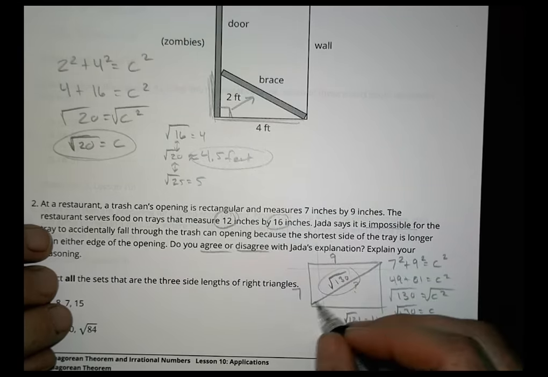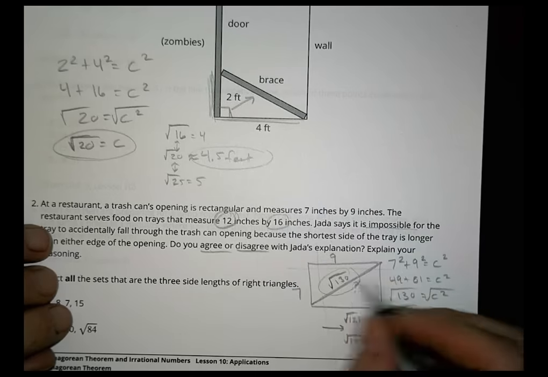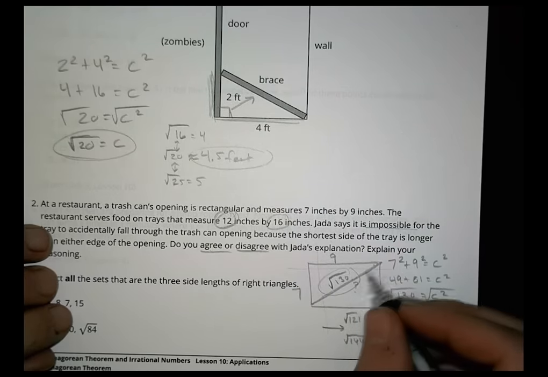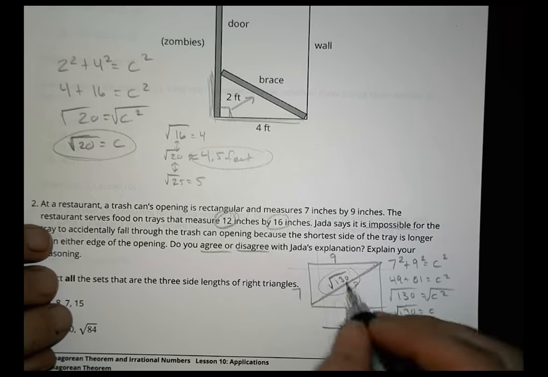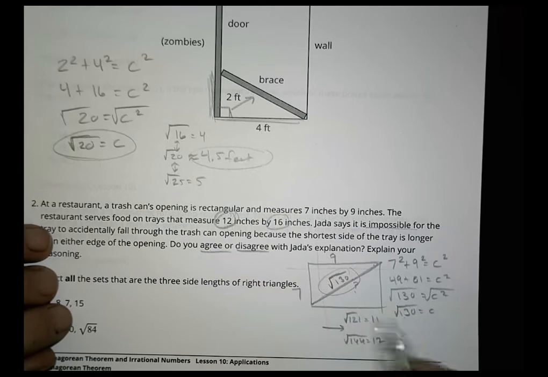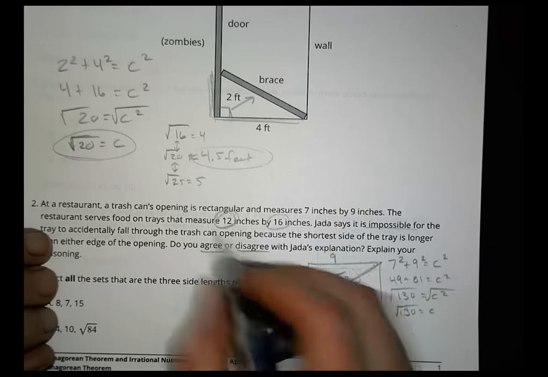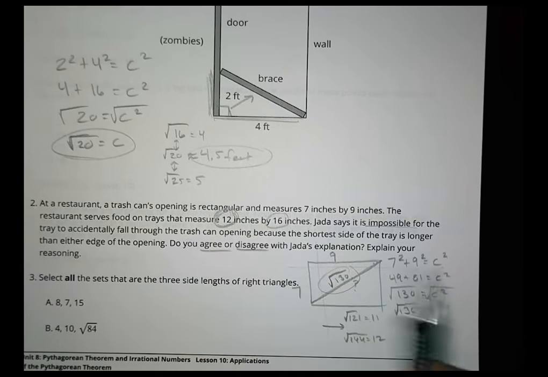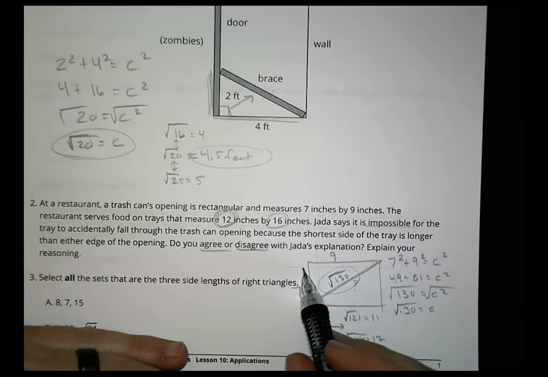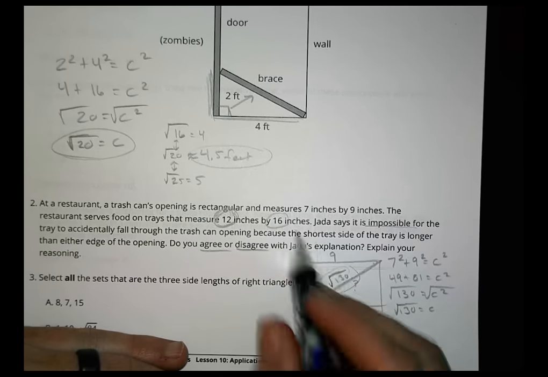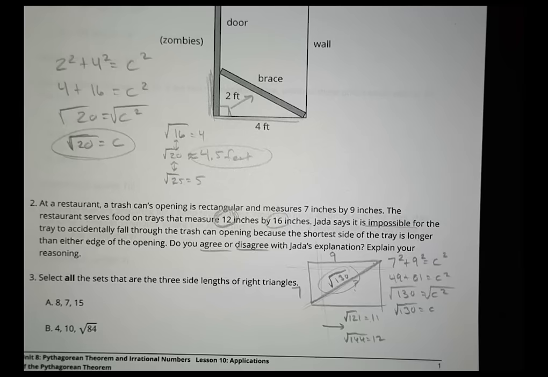So I can't get something that's 12 inches in there because this is less than 12. So she's right, it can't fit in there, but it also can't fit because even the diagonal is not large enough to fit there. So she's partly right, but also partly wrong in her explanation. The explanation should say that the tray is too long in its length, its width, and its diagonal compared to the trash can's opening.